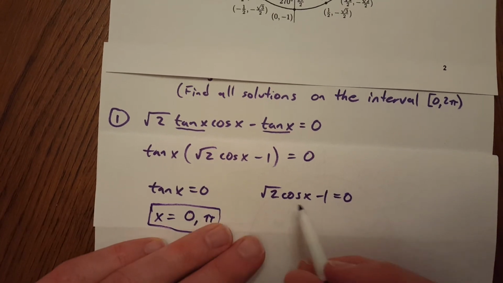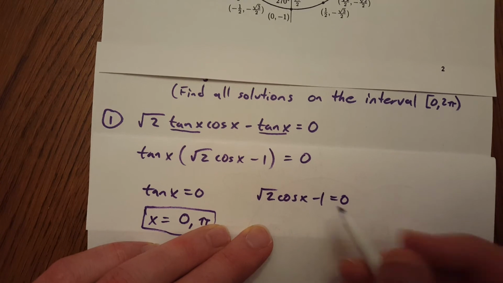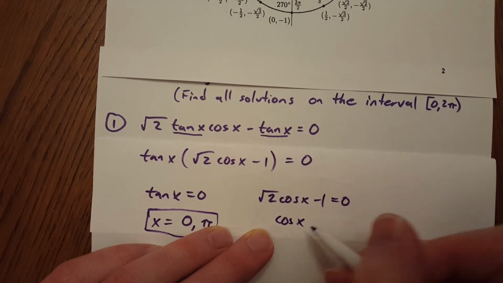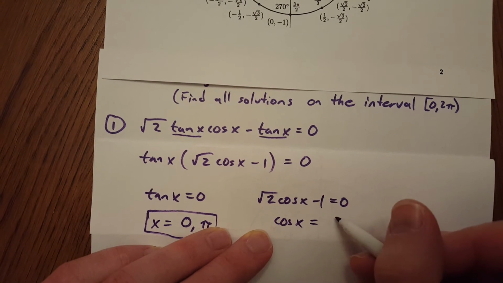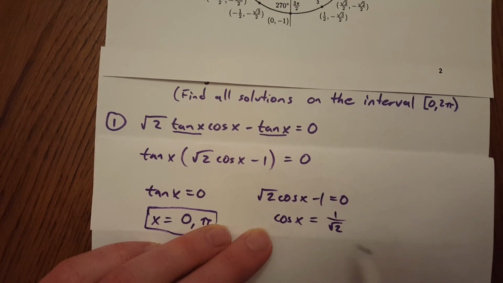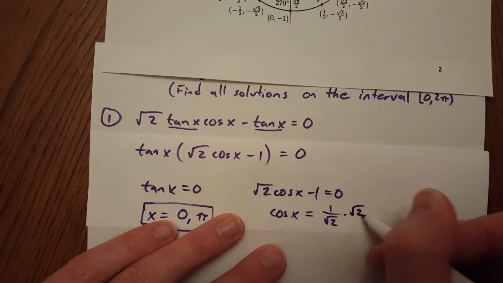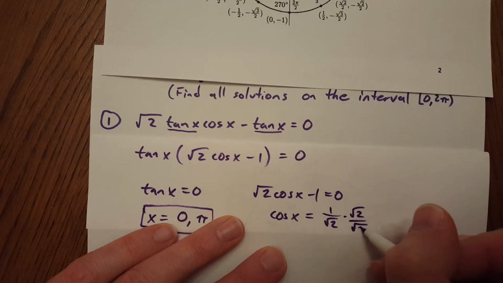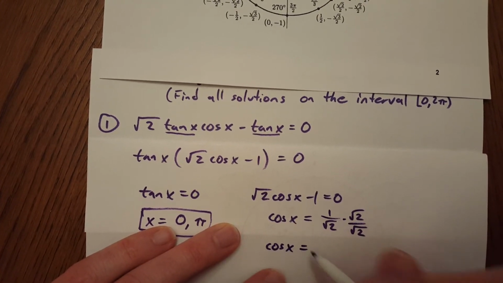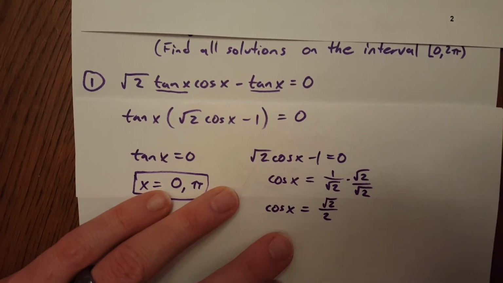Now the other one, we have to actually solve it for cosine first. We have to isolate the cosine. So we're going to add the 1 and then divide by square root of 2, leaving us with cosine of x equals 1 over square root of 2. Now remember, we can't have the square root in the denominator, so we are going to simplify this before we solve the equation. The nice thing is that it turns it into something a little bit more familiar. It turns it into square root of 2 over 2.